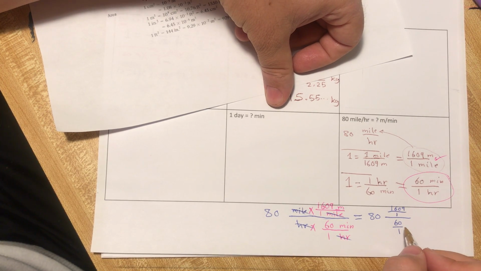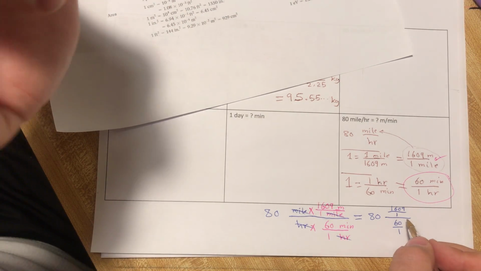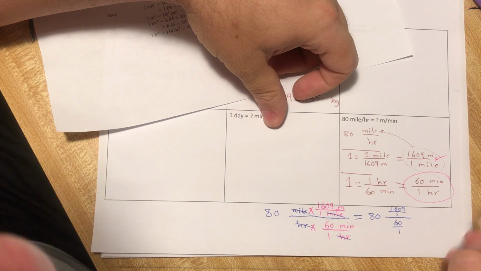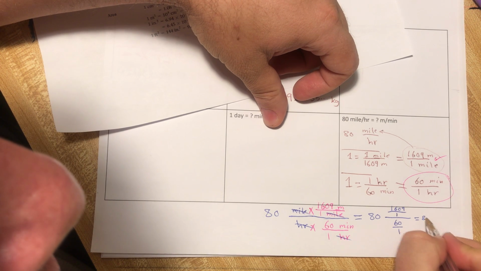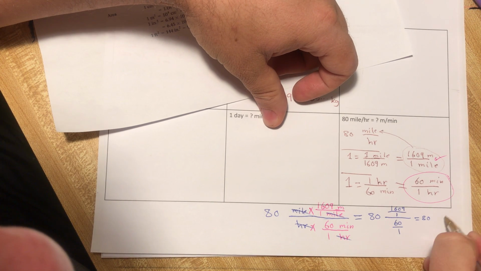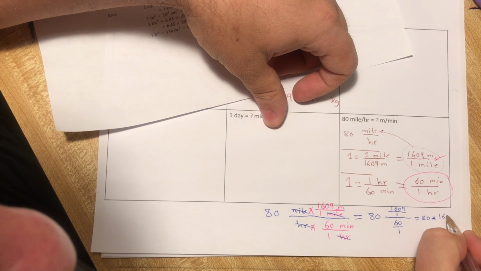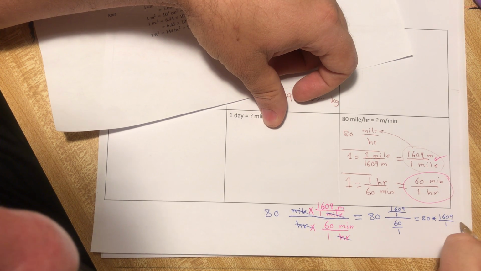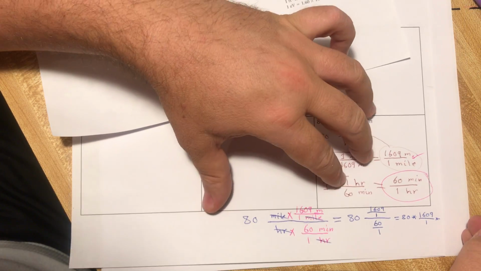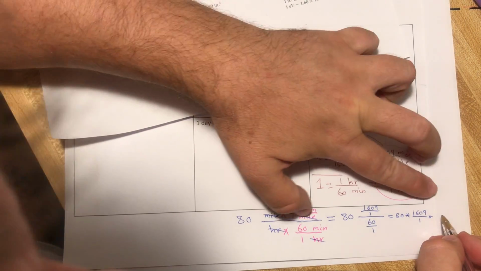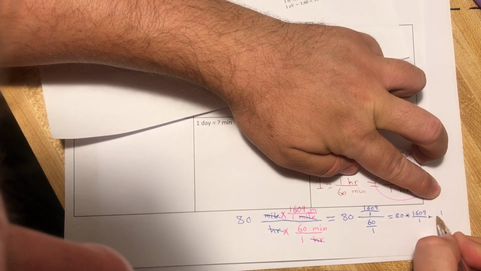Sometimes there will be errors when the student writes it the wrong way. Okay, which is equal to 80 multiplied by 1609 over 1 multiplied by 1 over 60.